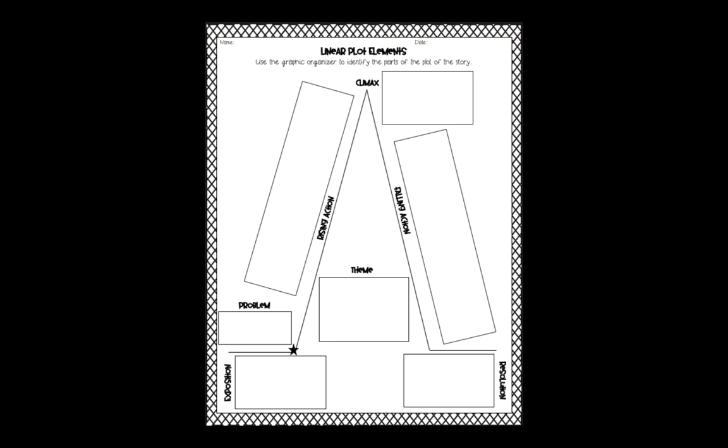So this is the note taker that you should have on your right side. Right now it is blank. And remember that as you see the notes coming up on the screen, you're going to be filling in your note taker and have that ready in class so we can use it when we go over plot.